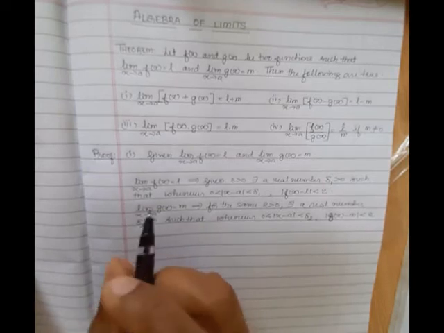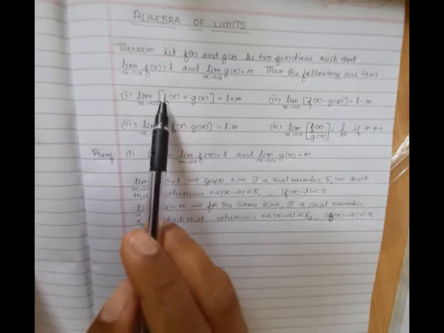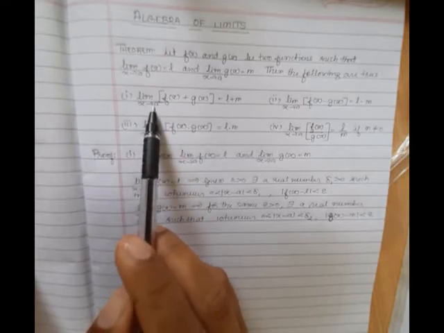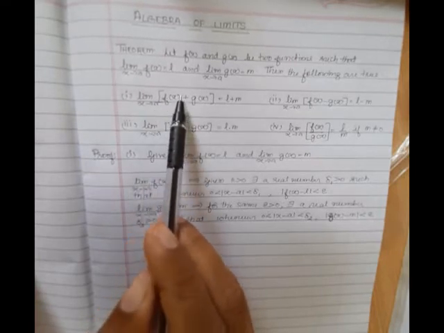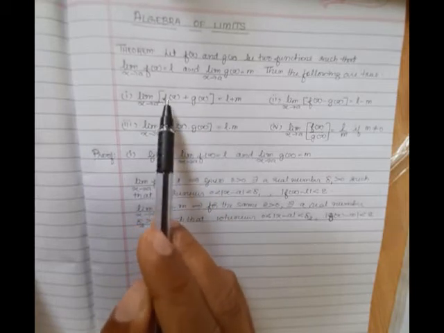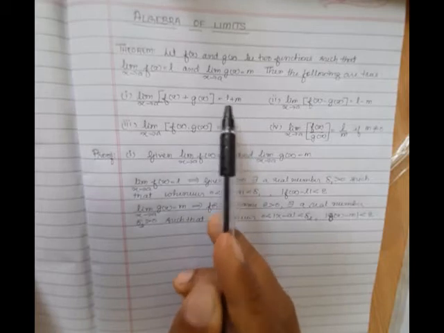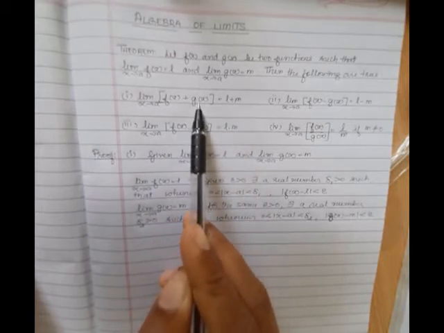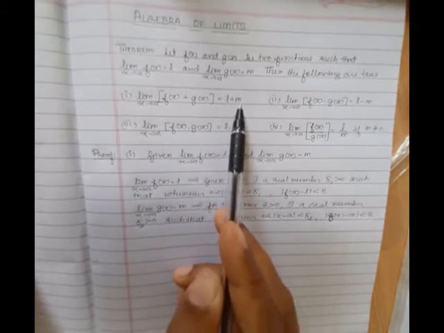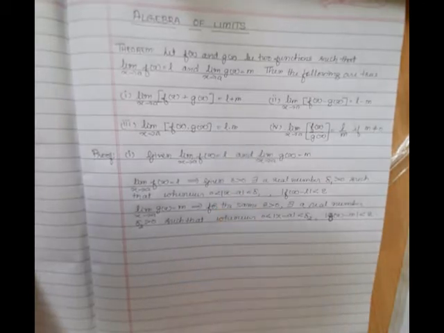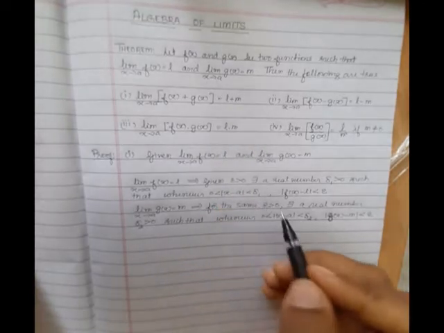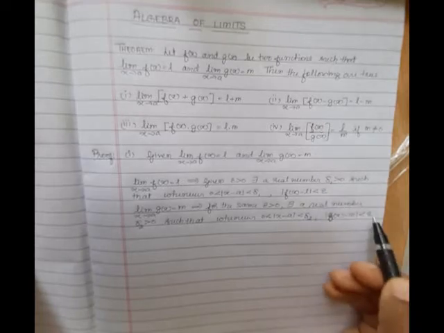I have to find a delta such that for modulus of x minus a less than delta, the distance between f of x plus g of x and L plus m should be less than epsilon. First I will fix a delta such that both these two conditions are satisfied.